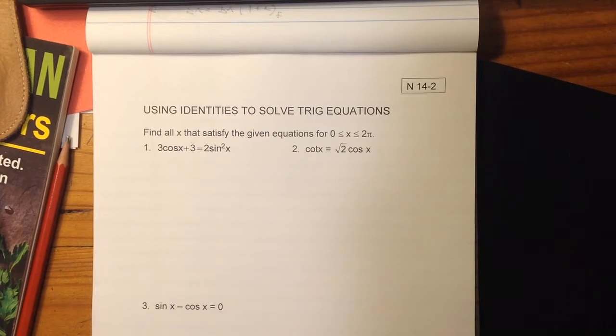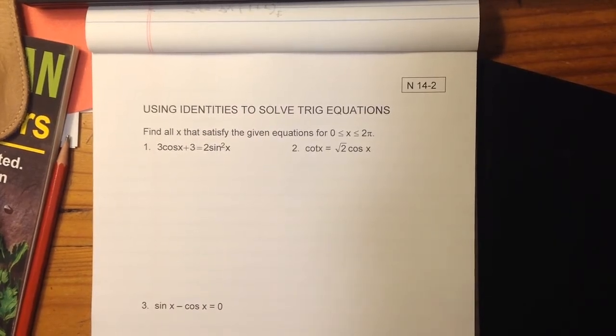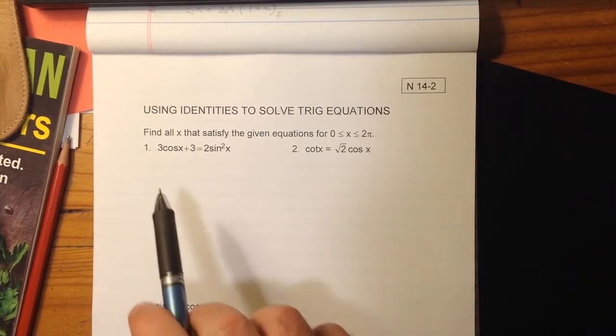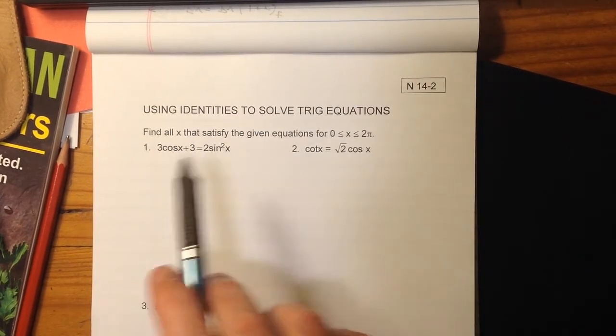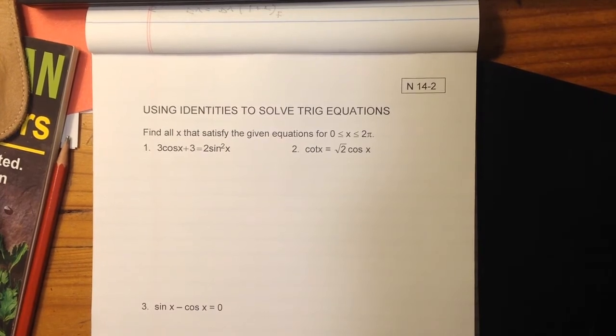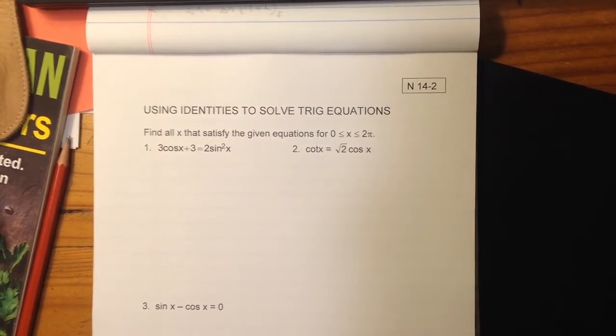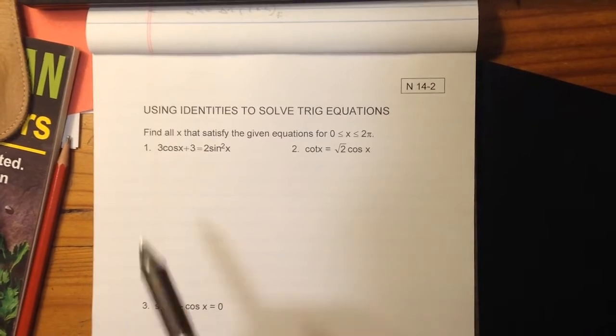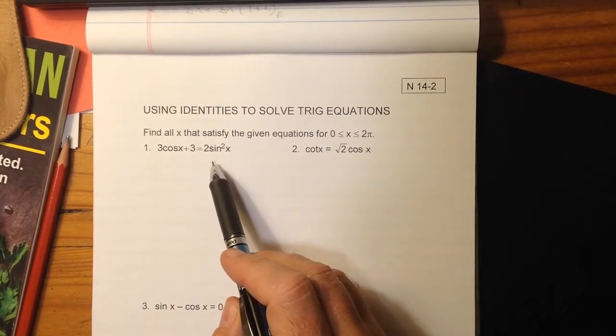For example, look at number 1 here. 3 cosine x plus 3 is equal to 2 sine squared x. This is not going to be a quadratic. If I get everything equal to 0, I'm going to have cosine and sine squared and a cosine, and I can't factor that.